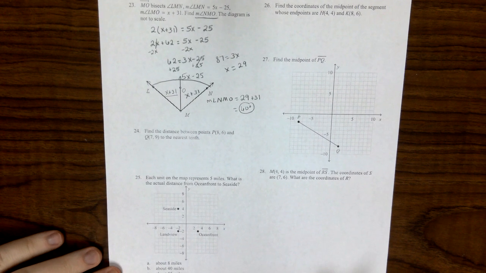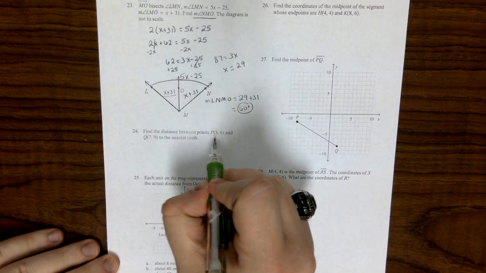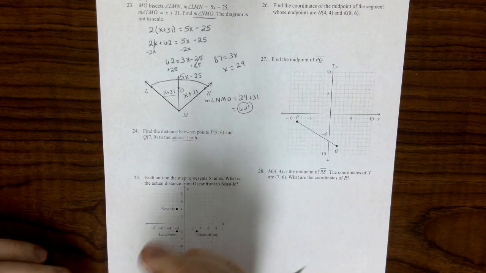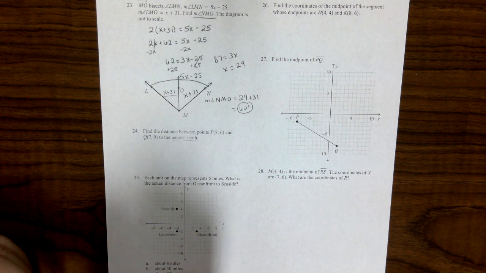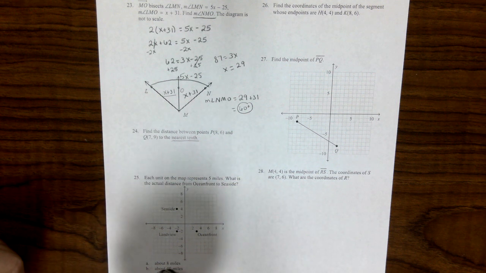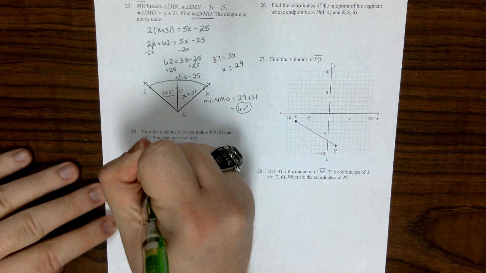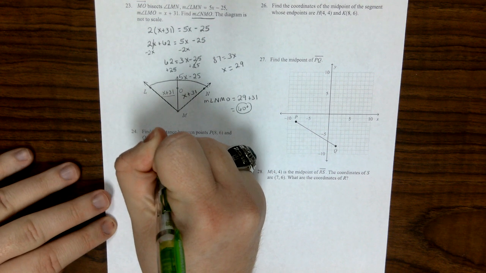All right. Find the distance between these 2 points to the nearest tenth. So what you need to do is use your distance formula. And because it's a tenth, you will actually give me the decimal place. All right.